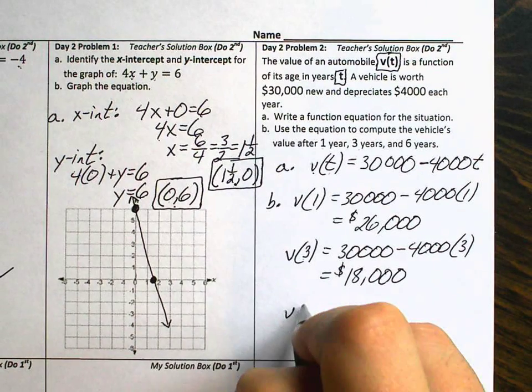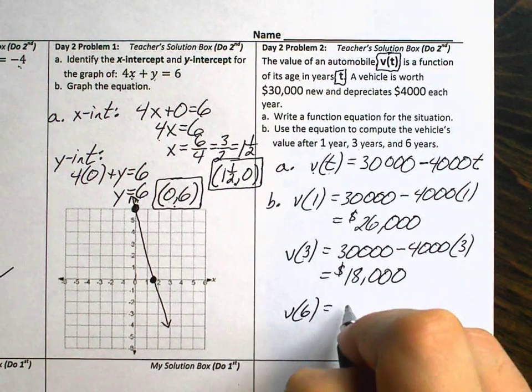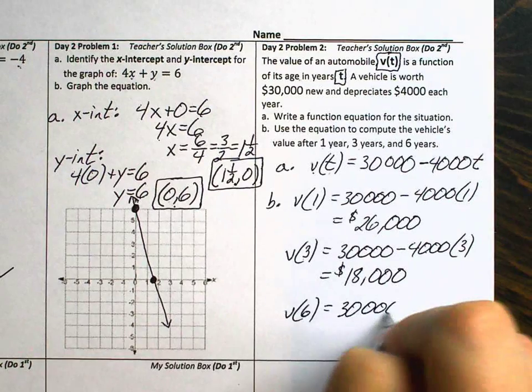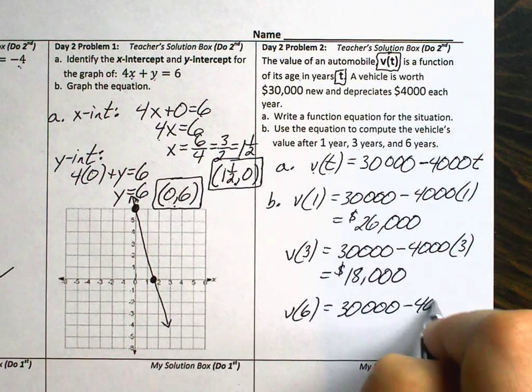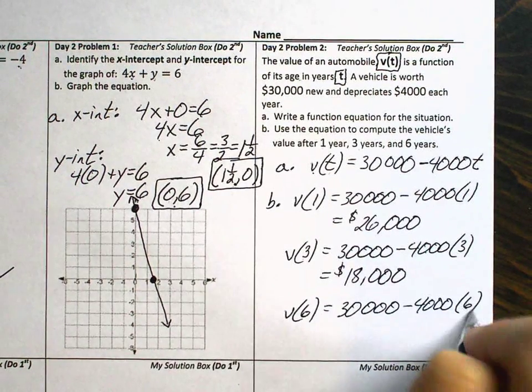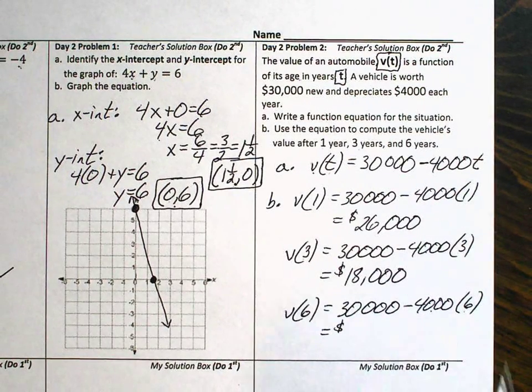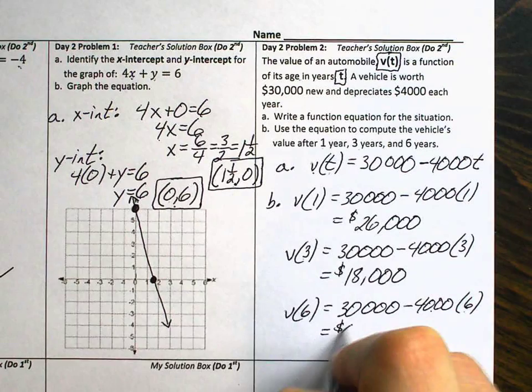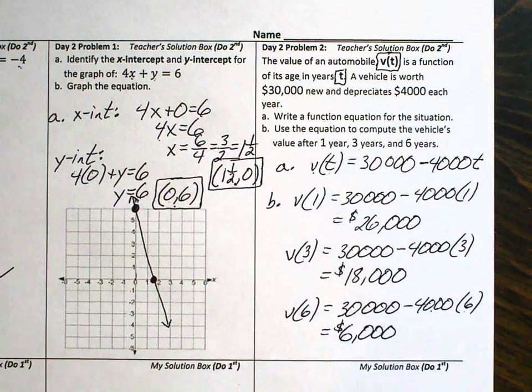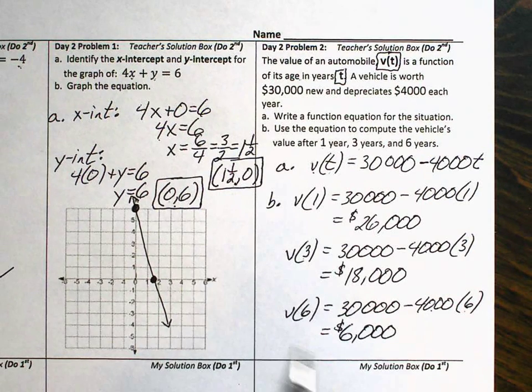And last, V of 6. 30,000, subtract 4,000 times 6. 4,000 times 6 is $24,000. So 30,000 subtract 24,000 is $6,000. A vehicle that is 6 years old has lost a lot of its value. It's only worth $6,000.